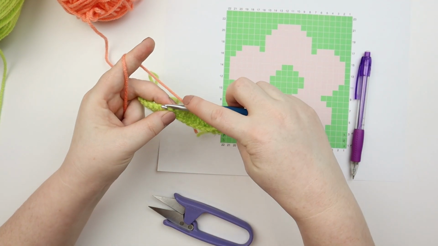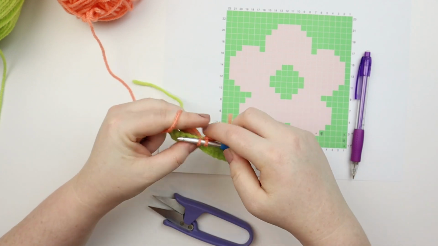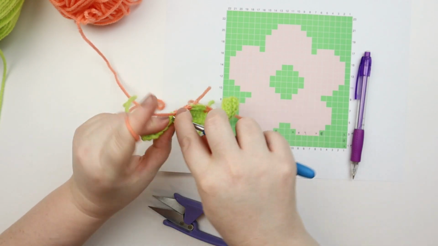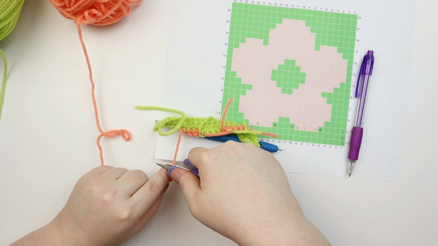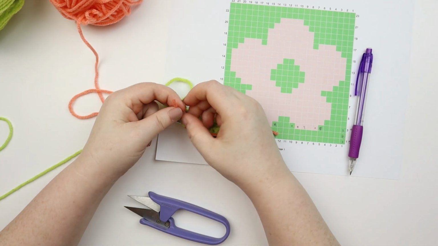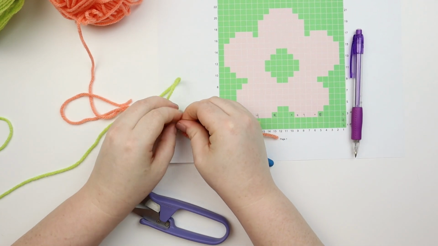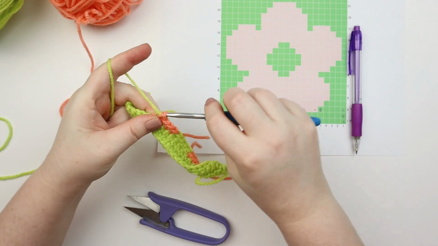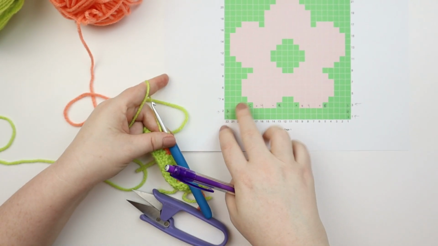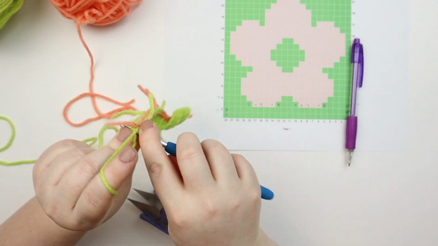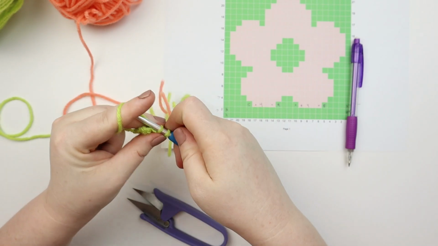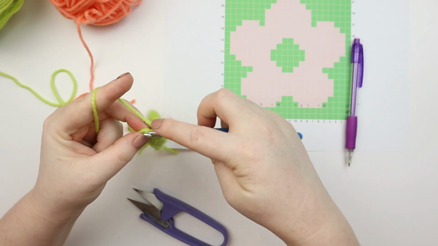Next is going to be 4 in pink, 2, 3, 4, leave that incomplete, and we'll tie on this green shade, finish that stitch off, mark what we've finished in the chart, and then we're going to finish this row with 5 single crochet in green. 1, 2, 3, 4, and 5.